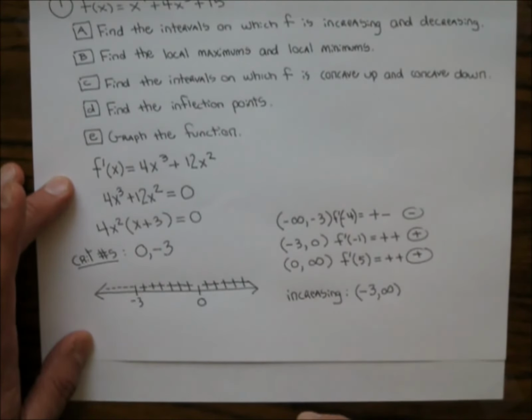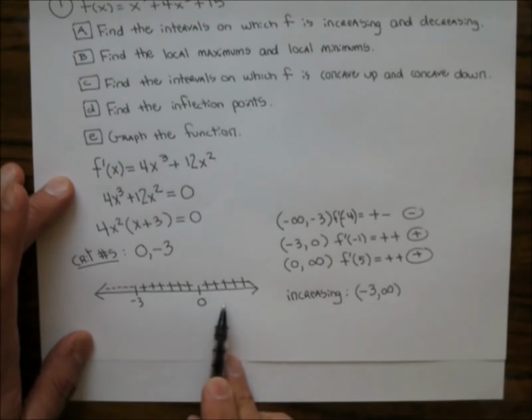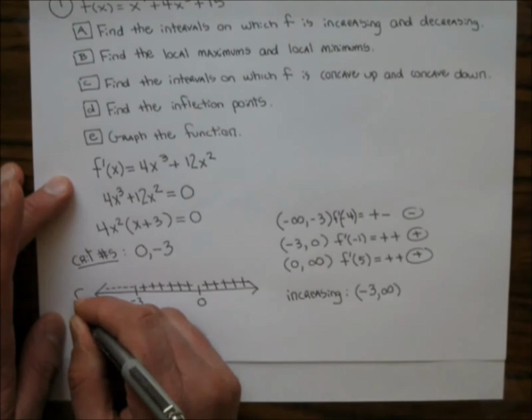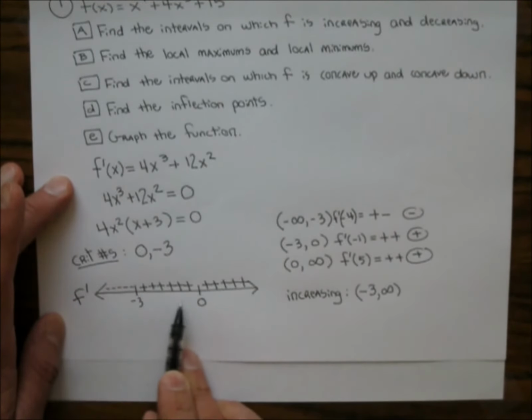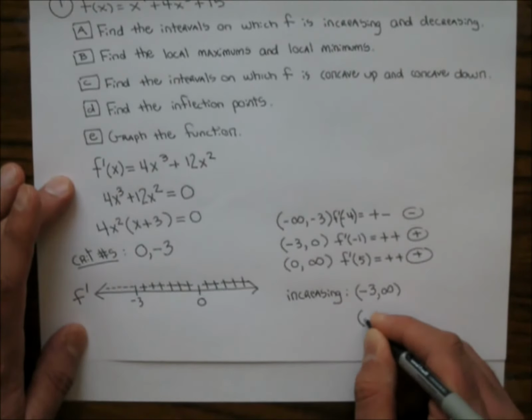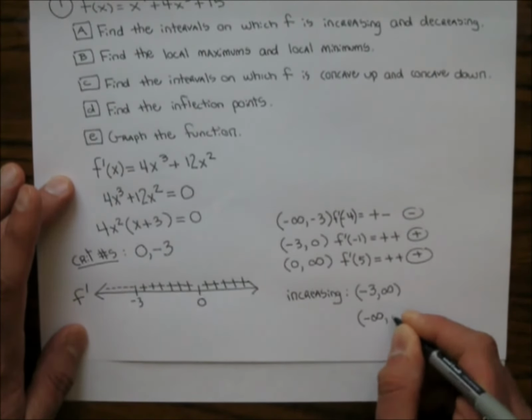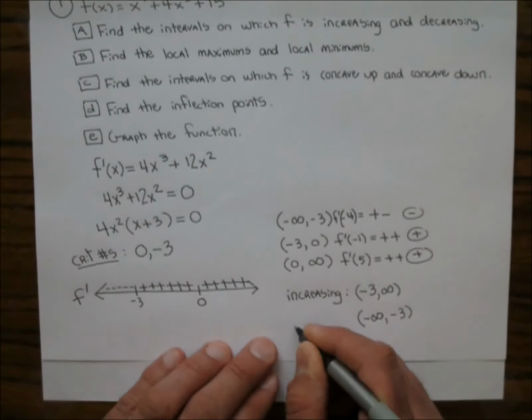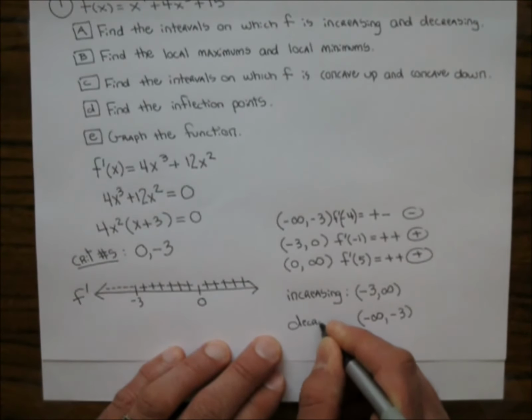That's when we're increasing. This is the derivative, so let me go ahead and put f prime right next to that number line. Where is this derivative decreasing? Where it's negative, it's negative from -infinity to -3. And we say there it is decreasing.